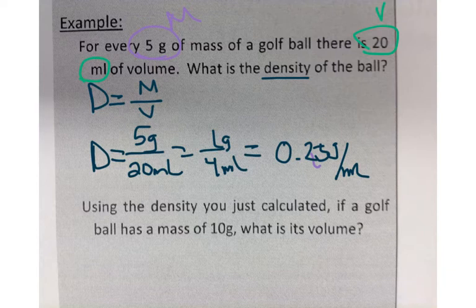But once again, we did learn about sig figs, so we're going to give our answer in the correct amount of sig figs. So 5 has 1 sig fig, and 20 has 1 sig fig because the decimal is absent, so we'd start from the right, go to the left, so this would be 1 sig fig. So we need to give our final answer in 1 sig fig.